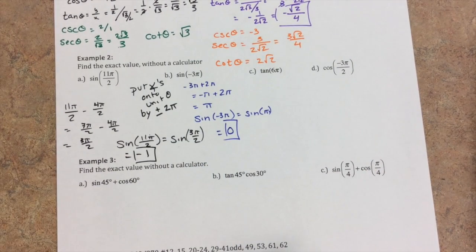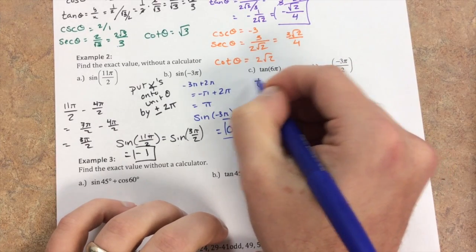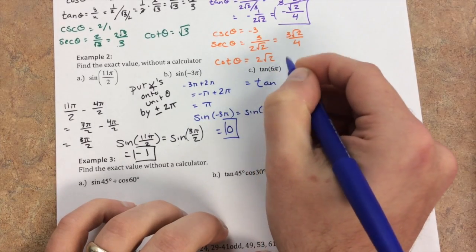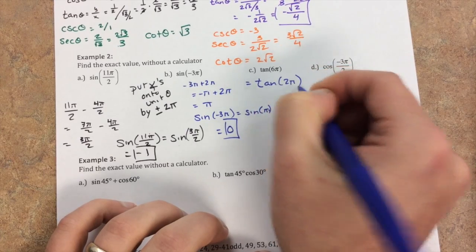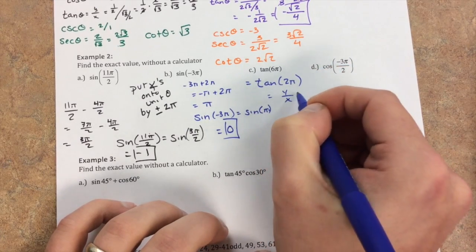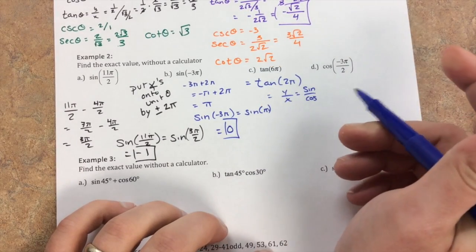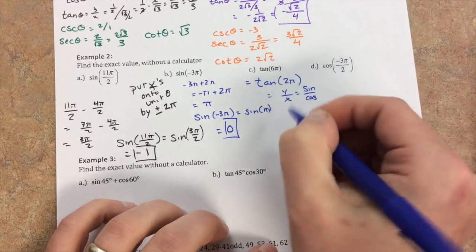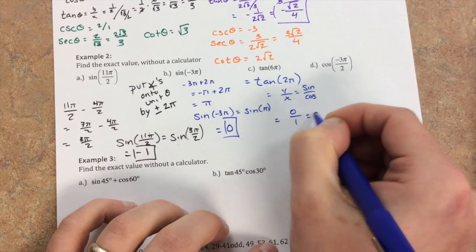Tangent of 6 pi is the same thing as tangent of, subtract 2 pi, we get 4 pi, subtract 2 pi, we get 2 pi. Well, the tangent is y over x, or sine over cosine. And if we look at the unit circle, it's 1 comma 0. So this is 0 over 1, or 0.